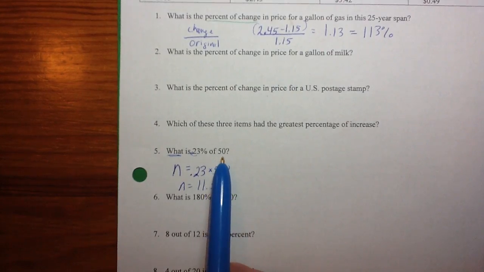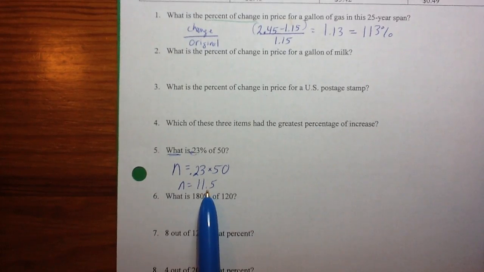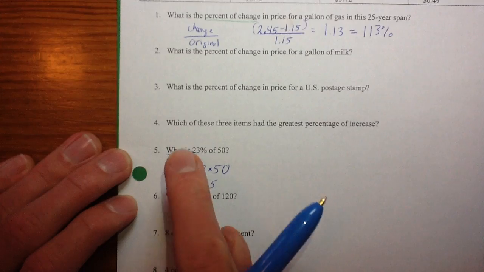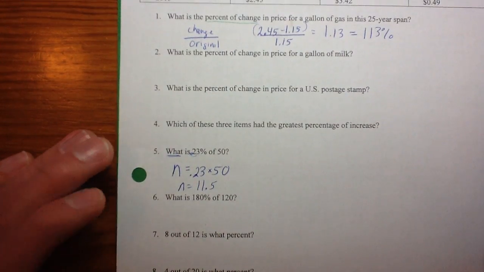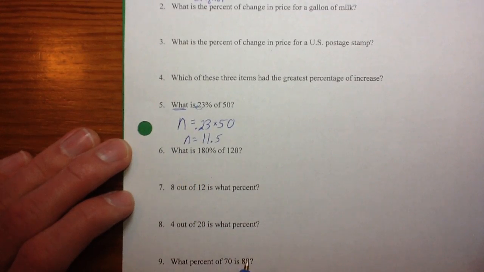So you have $50 and somebody's like, hey, can I have 23% of that? Not that they'd say it. You'd give them $11.50. Or maybe you wouldn't, but that's how much it is. So that's basically taking a word problem and turning it into an equation. So let's do the same thing with 7. By the way, number 6 is just like number 5.